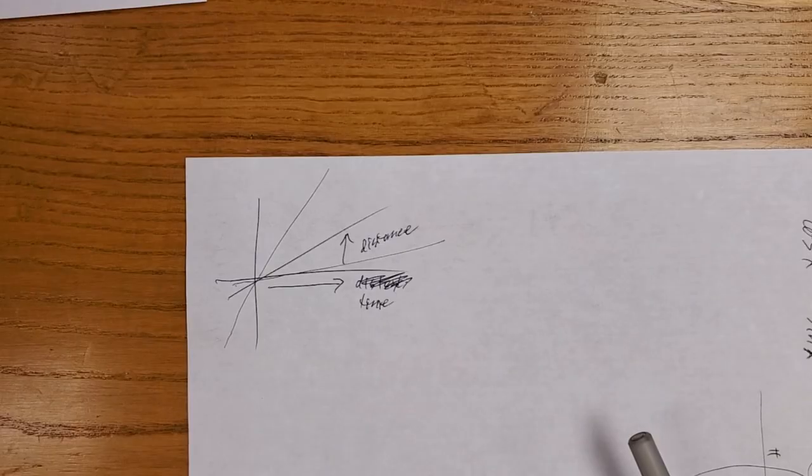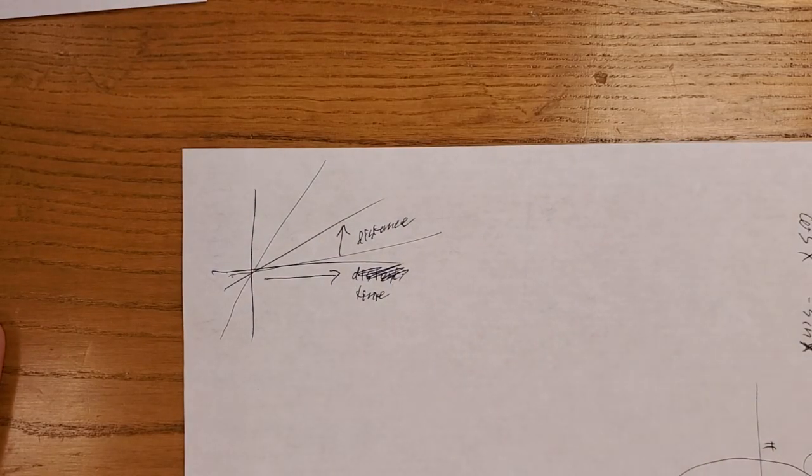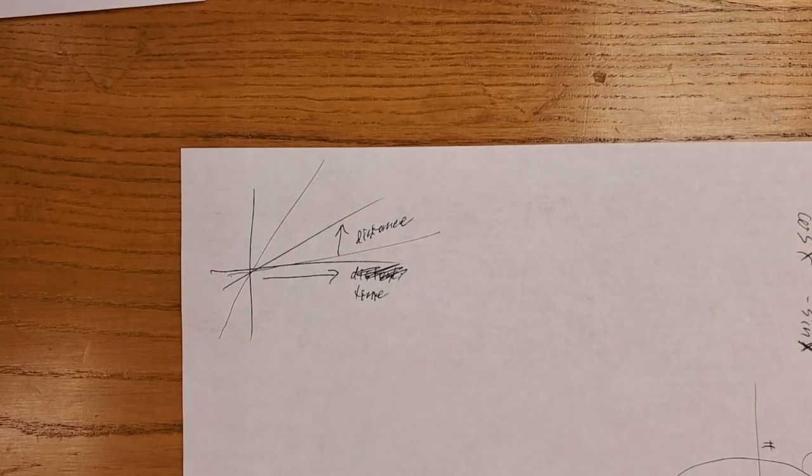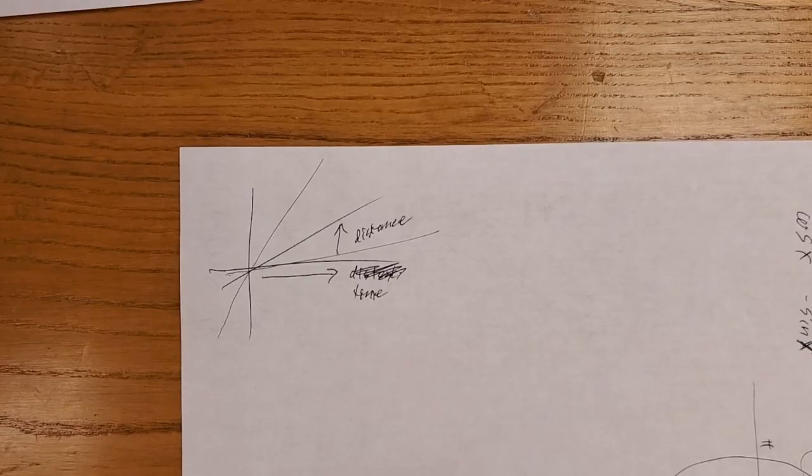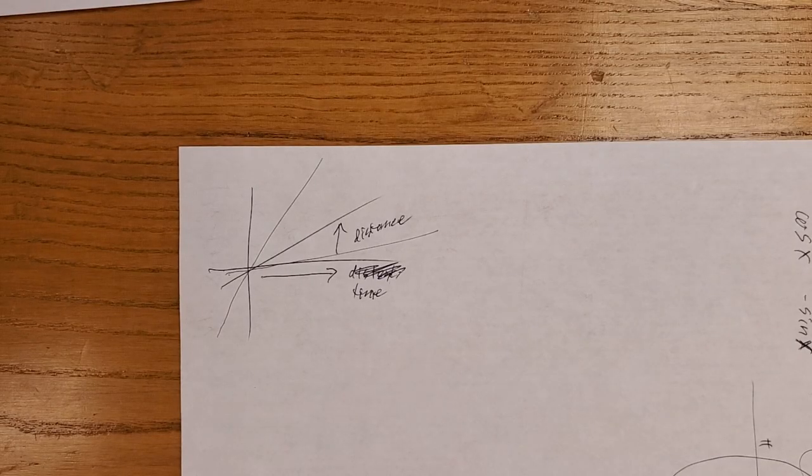And we can repeat that again. For acceleration, we're asking, how is the speed changing over time? If you're getting faster as you go, then that means you are accelerating. And if you're moving but you're slowing down, you are decelerating, or have a negative acceleration.